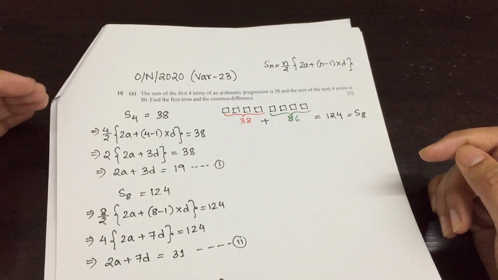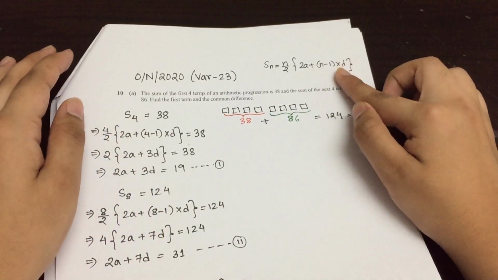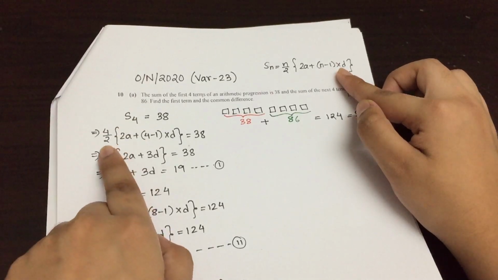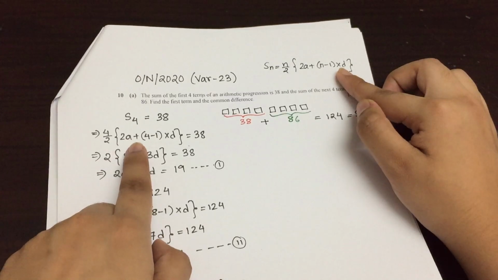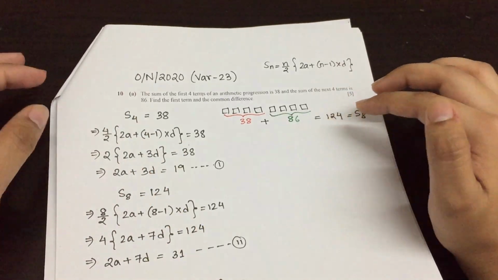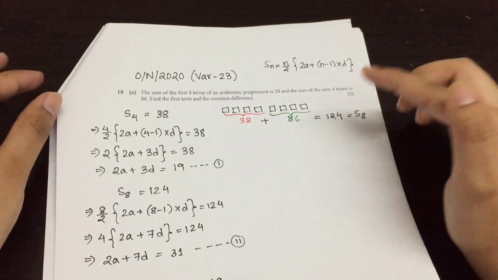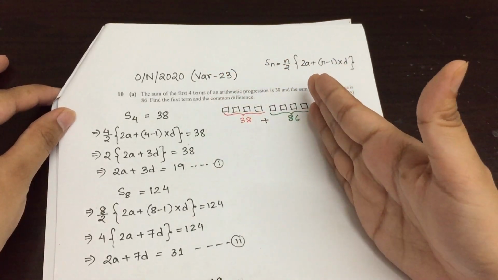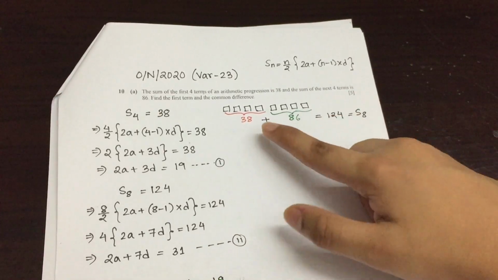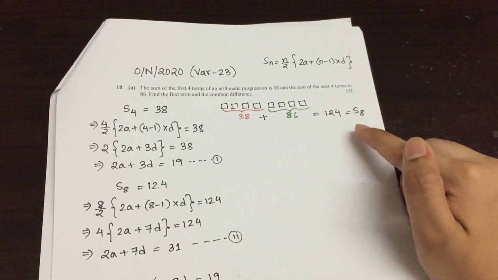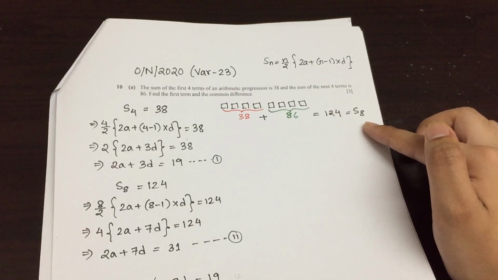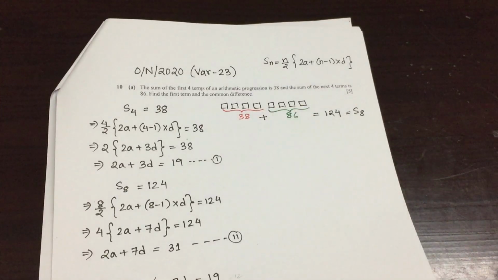So what do we do? We use the formula for sum. First, we use the sum of the first four terms, which is n by 2 into (2a plus (n minus 1) into d), where n will be 4. And then using the total, like in total there are 8 numbers, so what's the sum of total 8 numbers? So it's 38 plus 86, which is 124. This is the sum of total 8 numbers, like all of these numbers together.